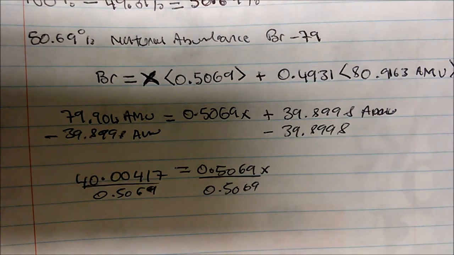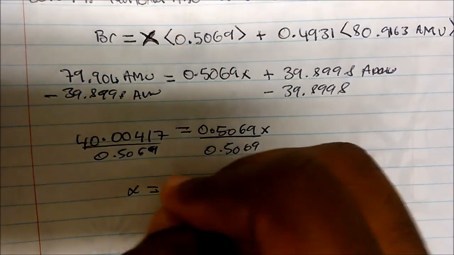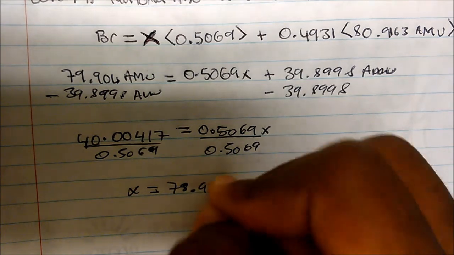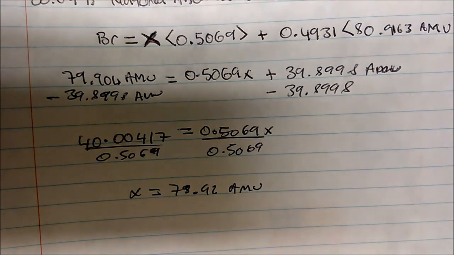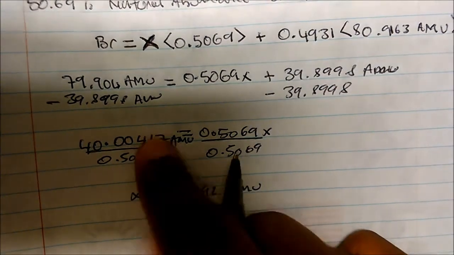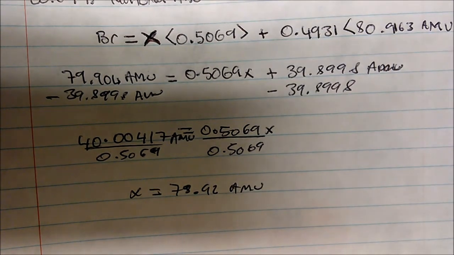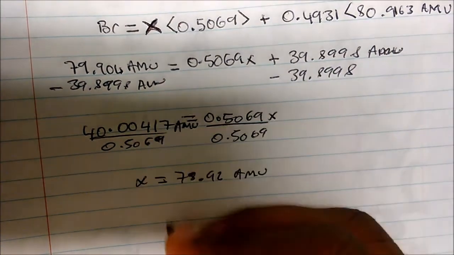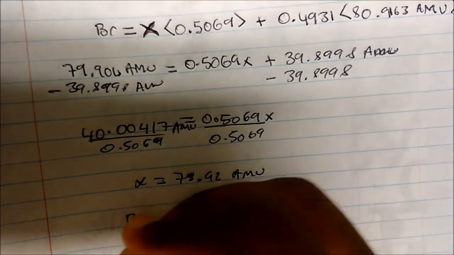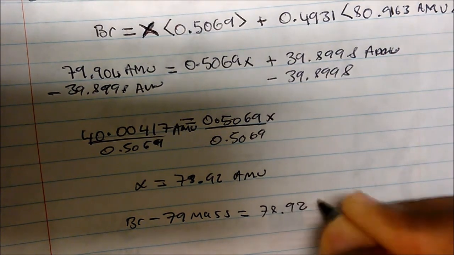And so when I do that, my answer should be that x is equal to 78.92 atomic mass units. Notice that when I divide AMU by nothing, I get AMU. So x is 78.92 AMU. And this is another way of saying Br79's mass is equal to 78.92 AMU.